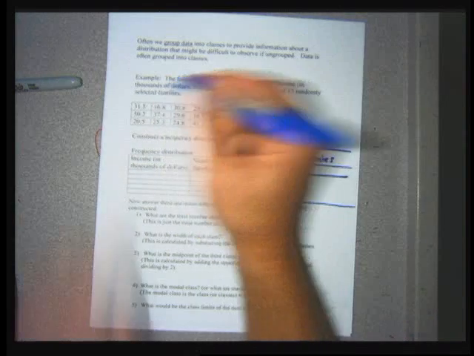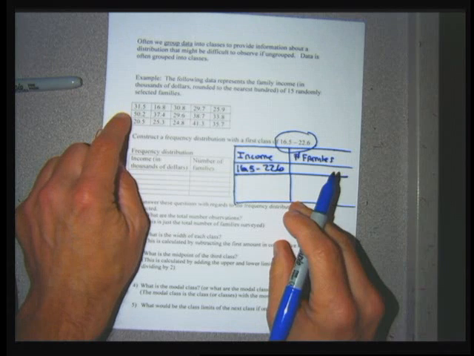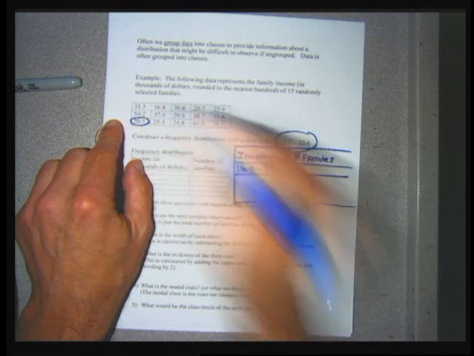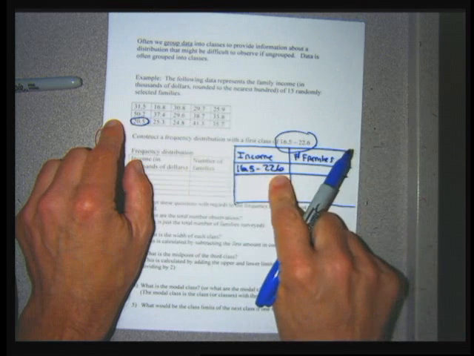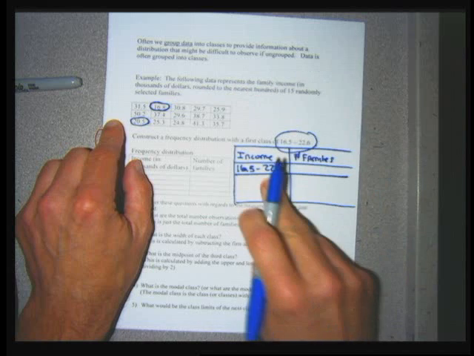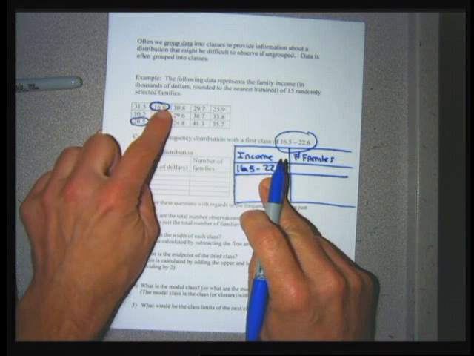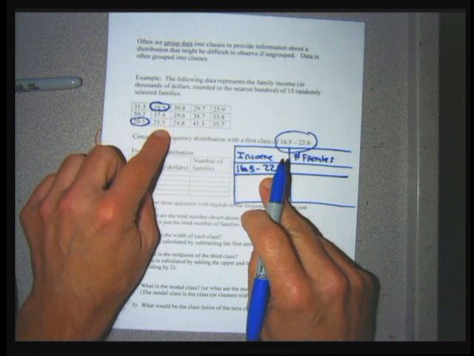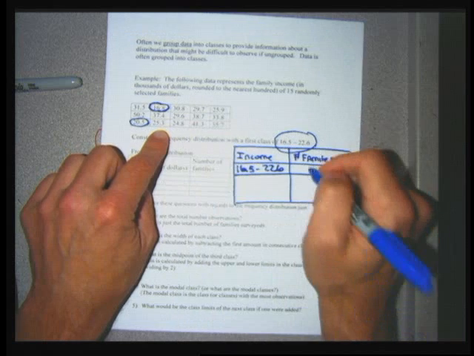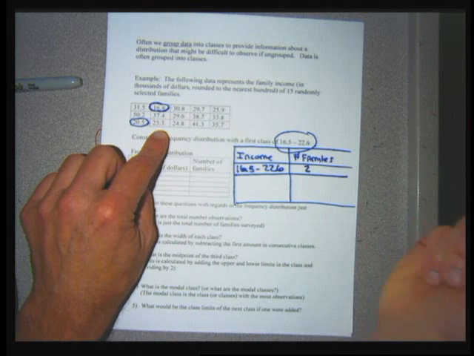If I look at 31.5, that's not in that range. 50.2 is not in that range. 20.5 is in that range, so there's at least one family with an income in that range. The next number I see is 16.8. That's in that range. If I continue going through my data looking for any numbers between 16.5 and 22.6, I don't see any more. So next to that, I'm going to write 2.